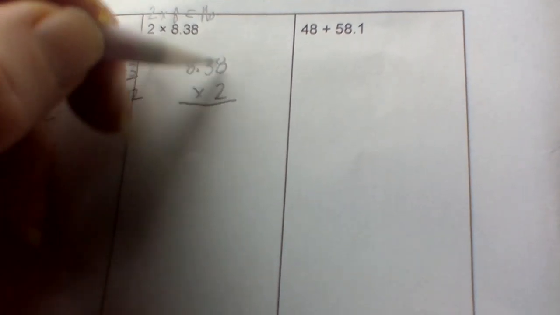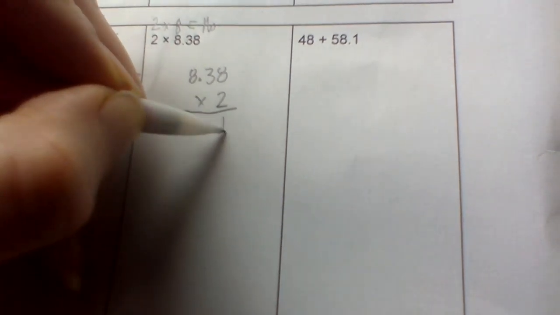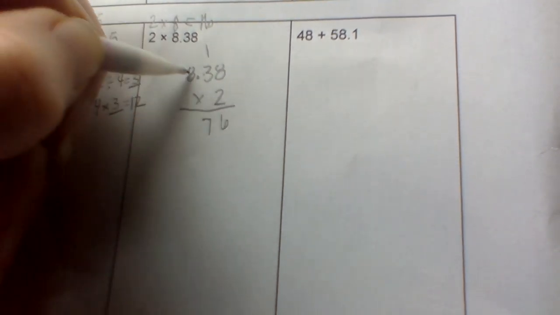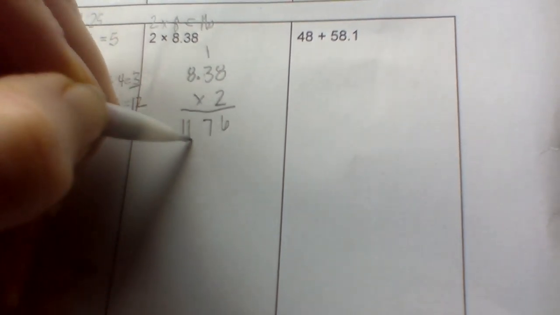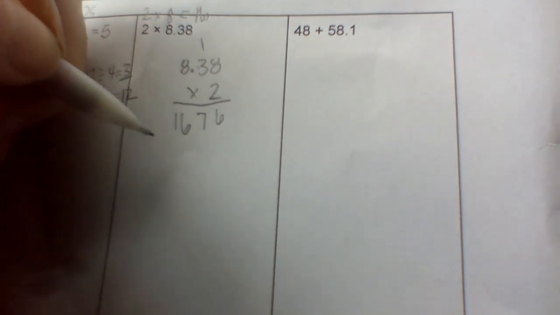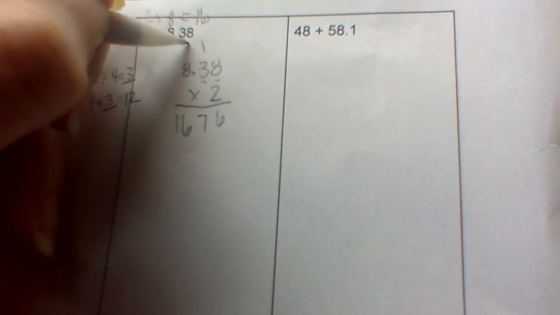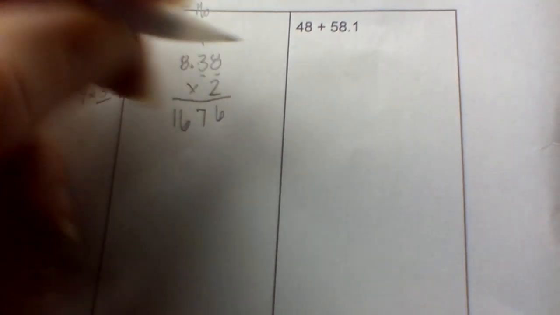Okay, so on here, I'm going to start on the right. I have 2 times 8 is 16. I carry my 1. 2 times 3 is 6, plus 1 is 7. And 2 times 8 is 16. Now I worry about the decimals. I go back and I have 2 decimal places right here. So I'm going to start behind, move over 2 places, and put it right there. So I get 16 and 76 hundredths.